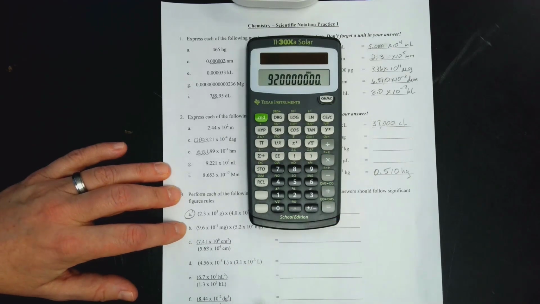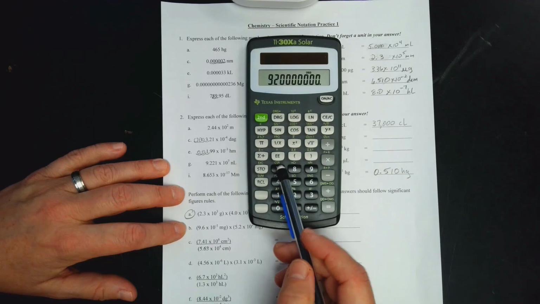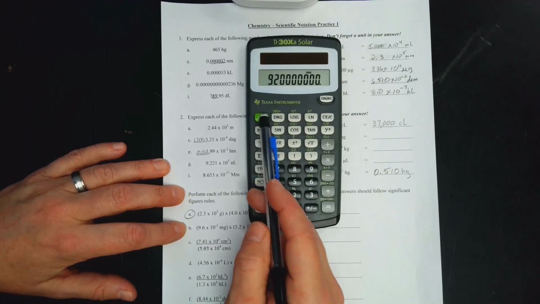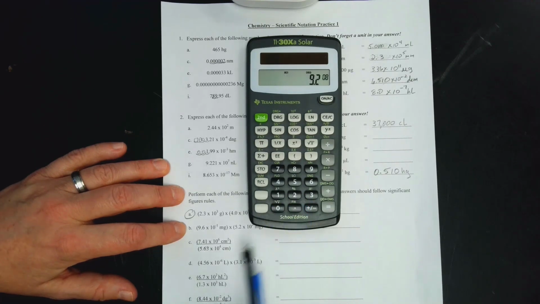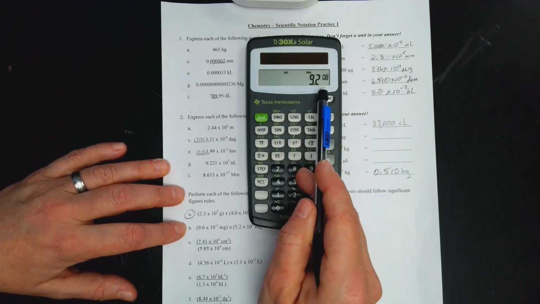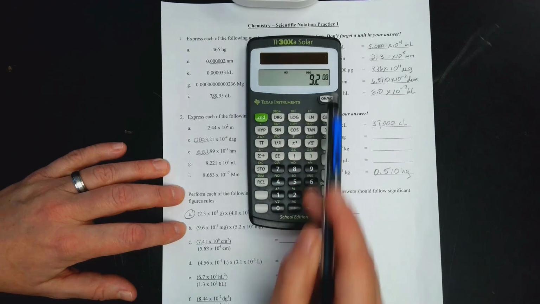And again, that gives us that really obnoxious number. And again, we have to put this into scientific notation. But what we're going to do this time is simply go to the second button. And all you have to do then after that is hit the 5, because that takes you to your scientific button right there. And now there's your answer, 9.2 times 10 to the 8th.